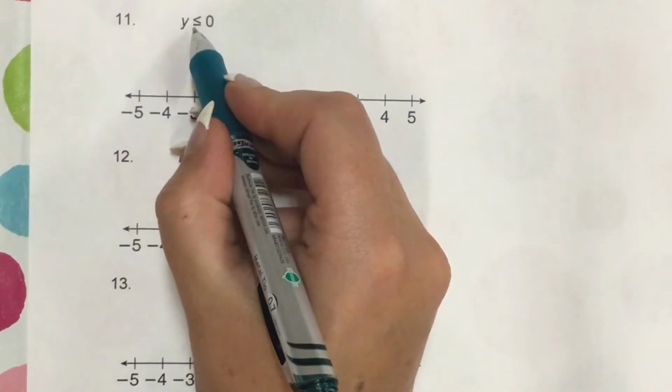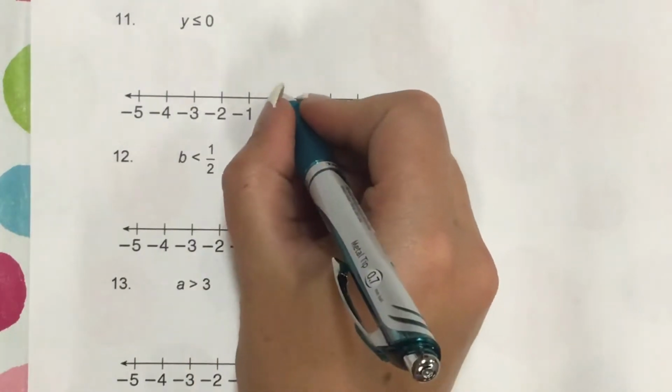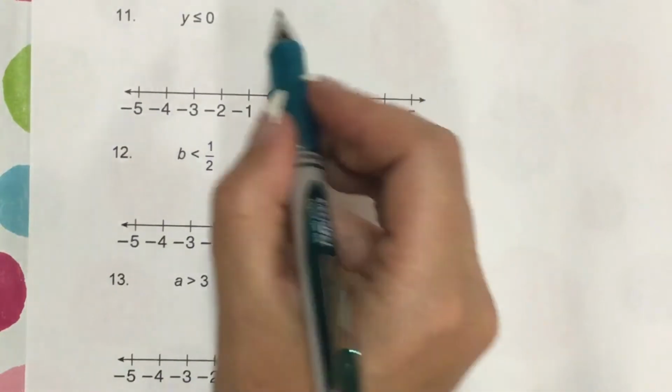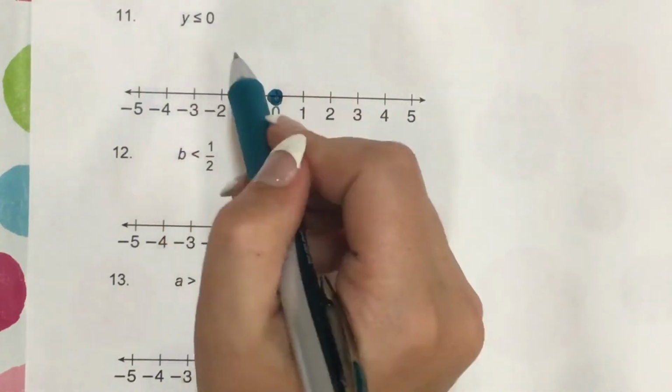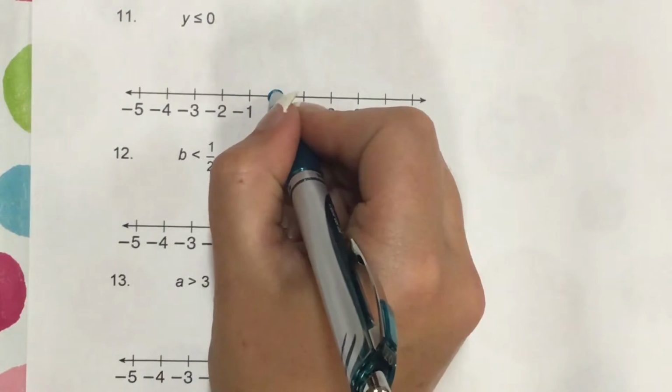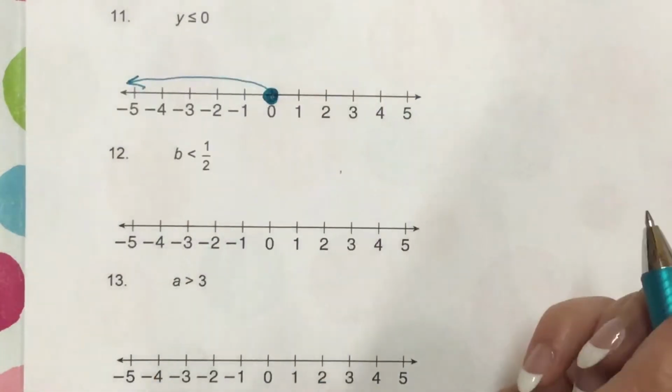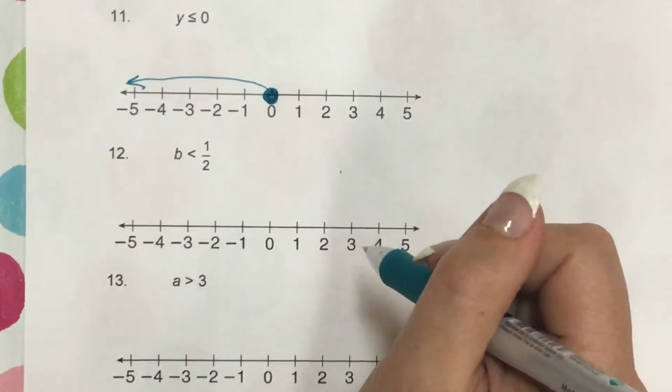Well, this is less than or equal to, which means it's going to be a closed circle, which means it can equal 0. Put a closed circle there. And y is less than or equal to 0. So all the numbers that are less than or equal to 0 are all the numbers that are this way. So there you go. That's how you graph that one.